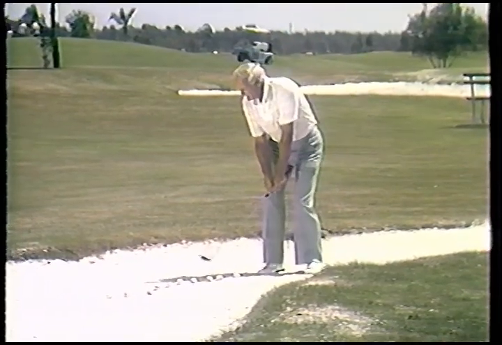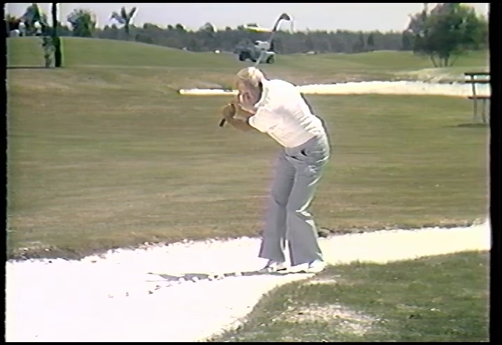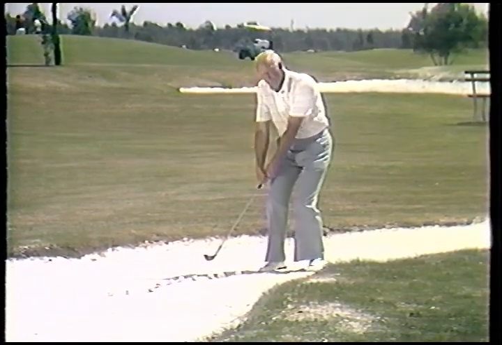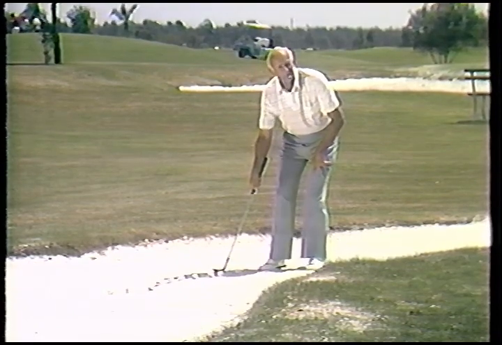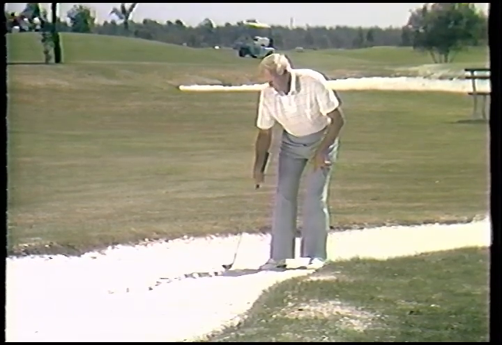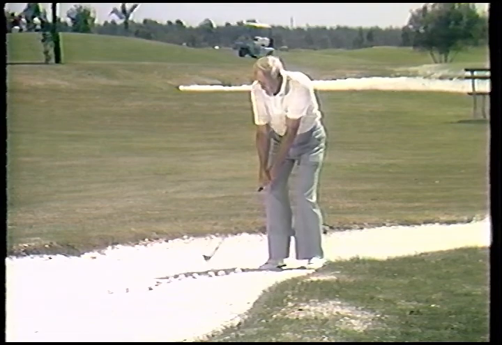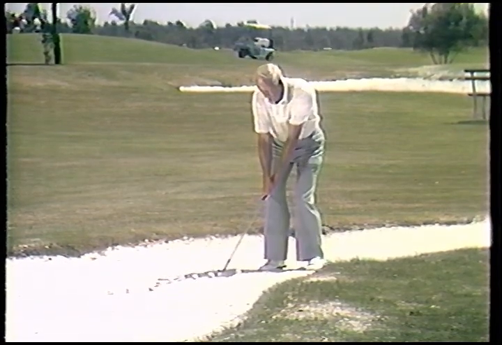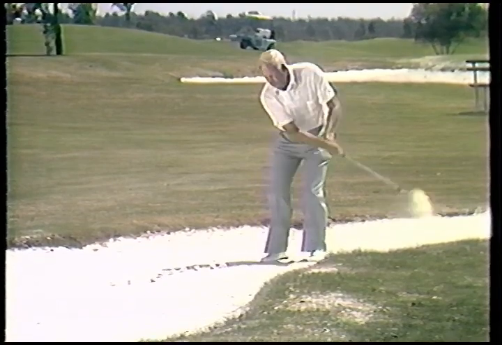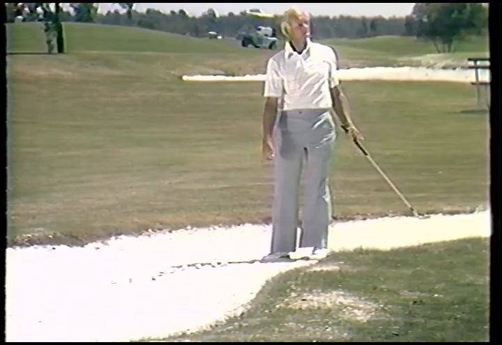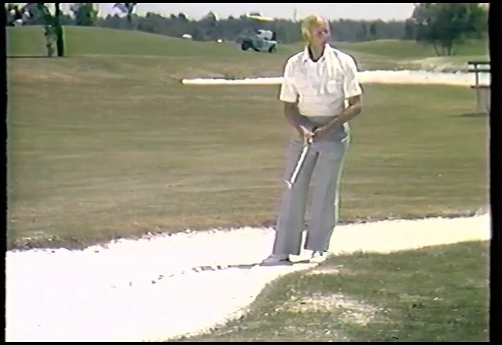What happens as the club starts down, his right hand gets too active, and it overextends the right elbow too soon, causing him to strike the sand 4 or 5 inches behind the ball. This is definitely going to make the toe of the club roll over, and the toe is going to strike the sand first, and this is like a knife. It digs down under the ball and just leaves the ball sitting in the trap. This is a mistake that a beginning player will make.